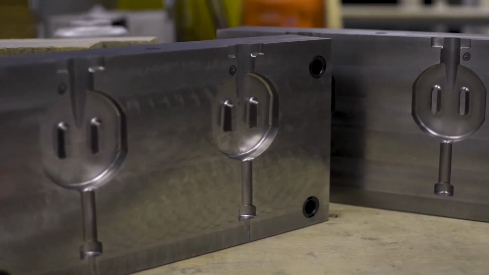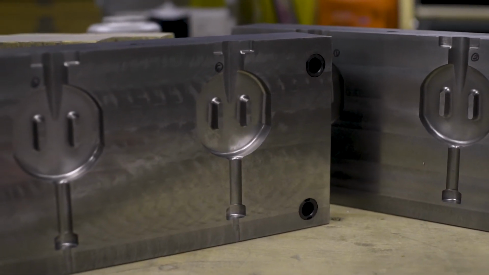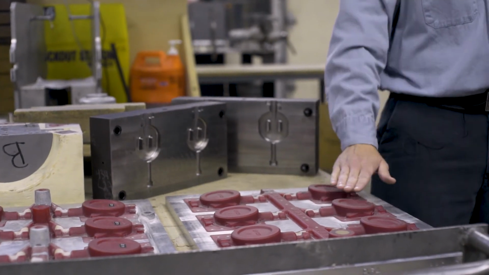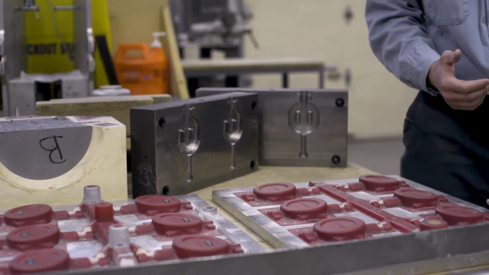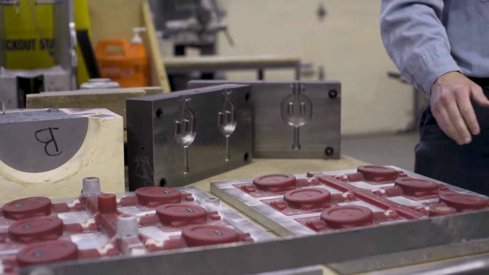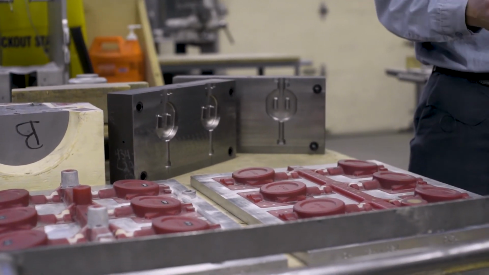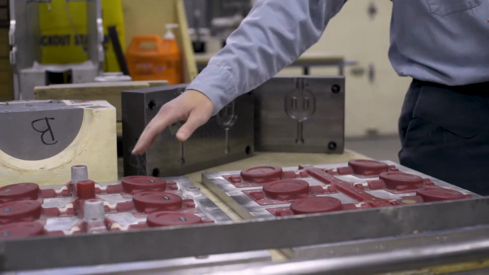That's a cast iron core box, but we also make them in aluminum or plastic. Our patterns typically are in plastic, and depending on what mold line they go onto, the plates will be aluminum or wood, and sometimes our patterns will be made out of aluminum, and our gating usually is made out of plastic.